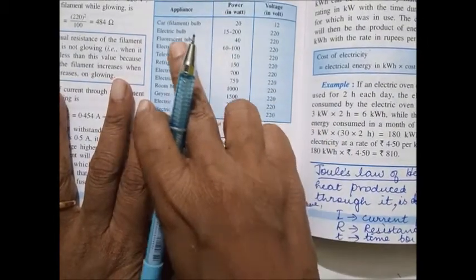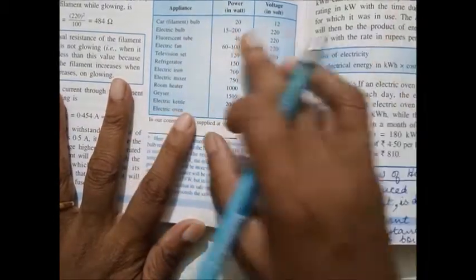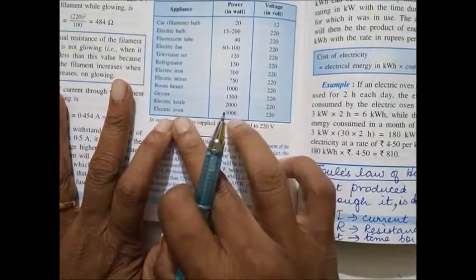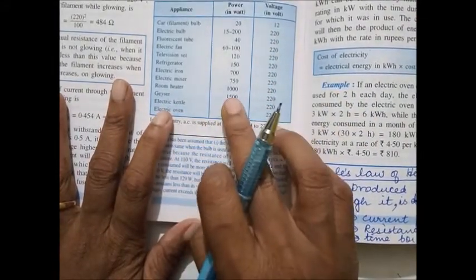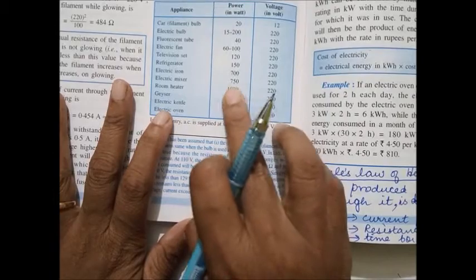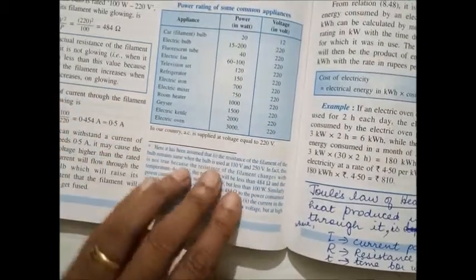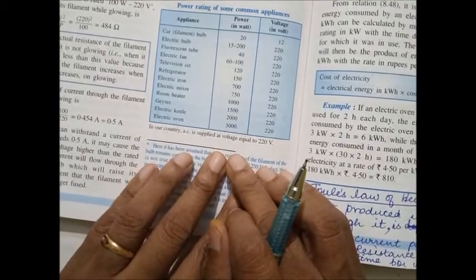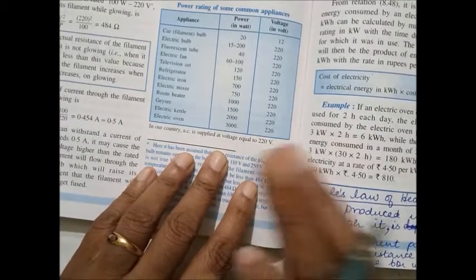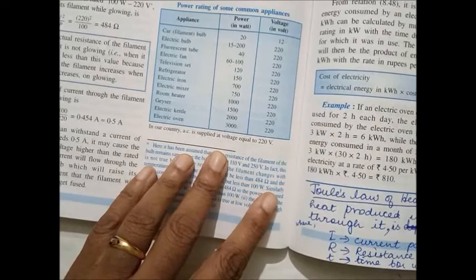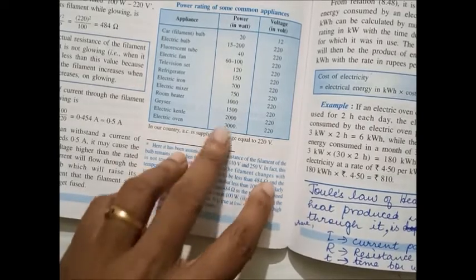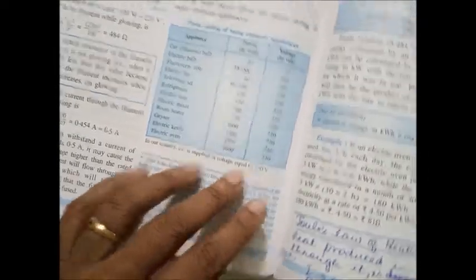If I use a bulb, it may not affect my electricity bill so much, but an oven or a geyser, if I use it for a longer time, because their power rating is very high, the electricity bill will also be very, very high. That's why in summers, if you're using AC, your electricity bills will be really high. That's because of this high power rating.